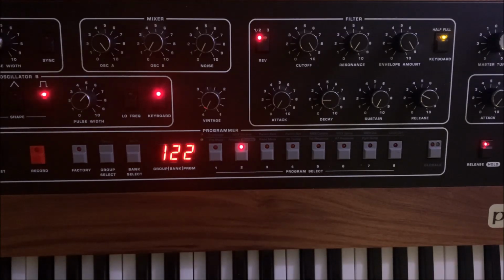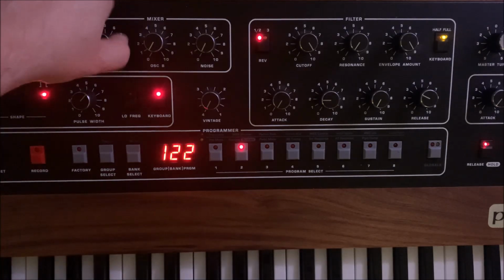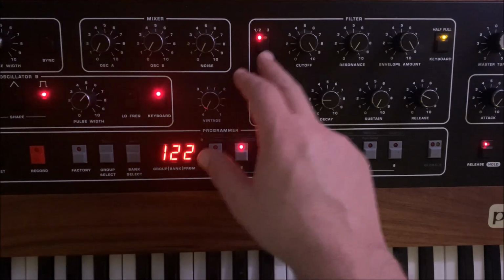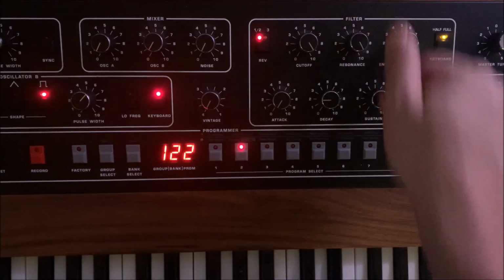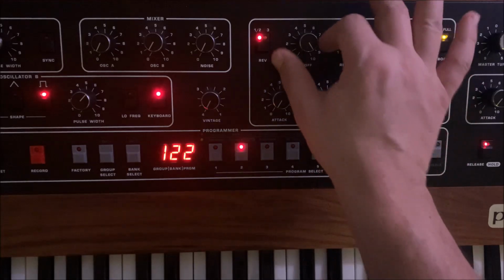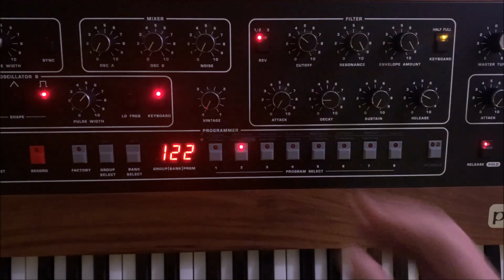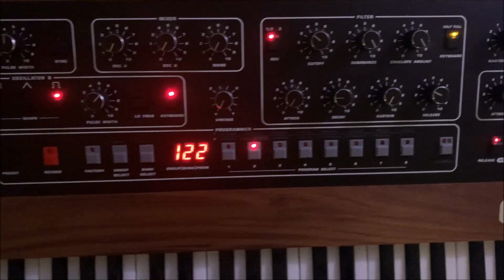Now we can also do this differently. We can use oscillator B to modulate the filter instead. So what we do now, we disable oscillator A. We put the filter into self-oscillating mode, maximum amount. We lower the cutoff. And then we can go to the polymod section again.